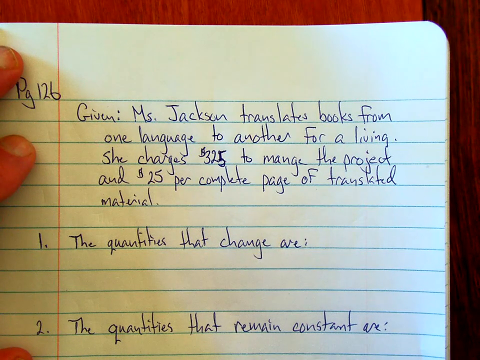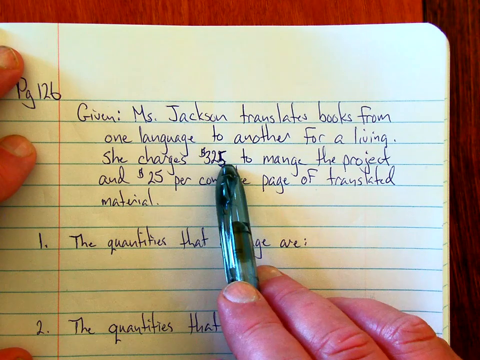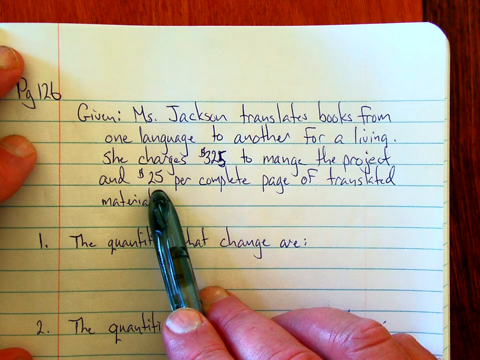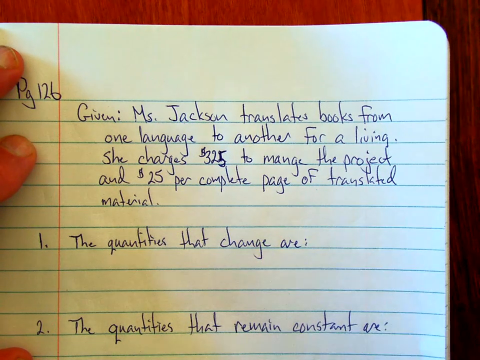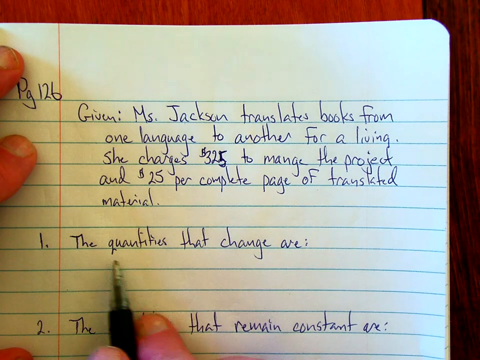If she translates 10 pages for you, you still have to pay the $325, but 10 times 25 is $250. So the more pages she translates, the less overall you're paying per page for the total job. Let's find out the quantities that change.